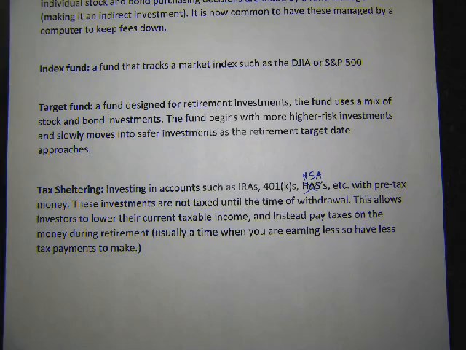And since the money was taken out pre-tax, you have more money to put in the bank account to grow into a good retirement fund. It's because you're able to take advantage of this tax sheltering. It allows you to invest your current taxable income and lower your current taxable income.